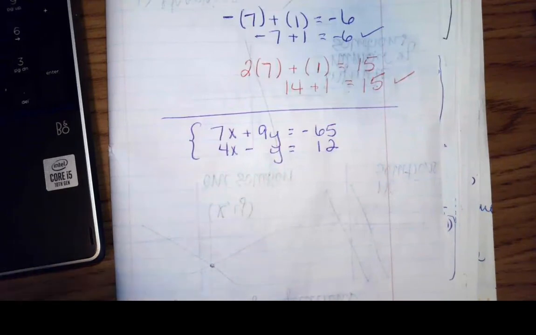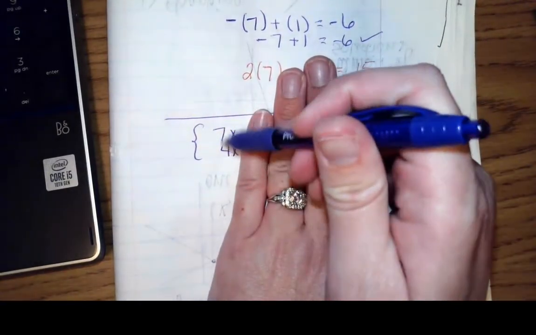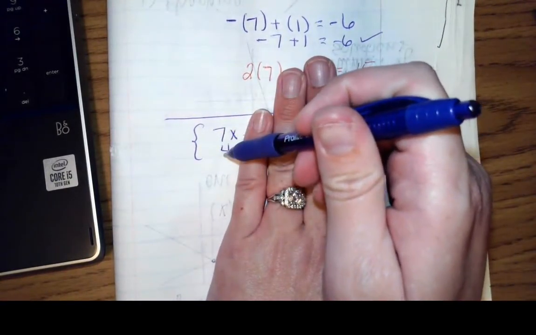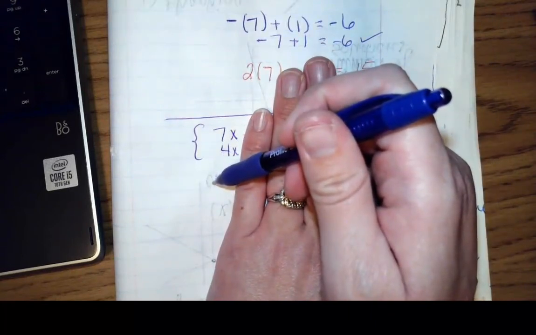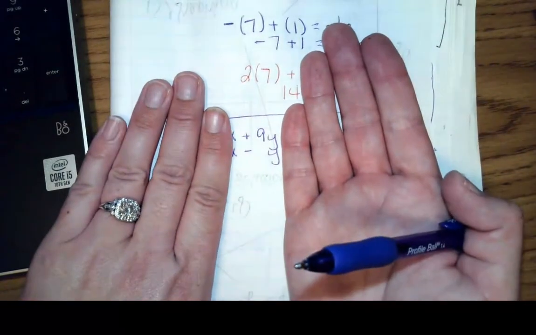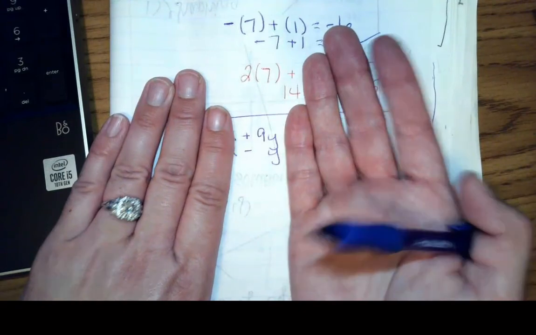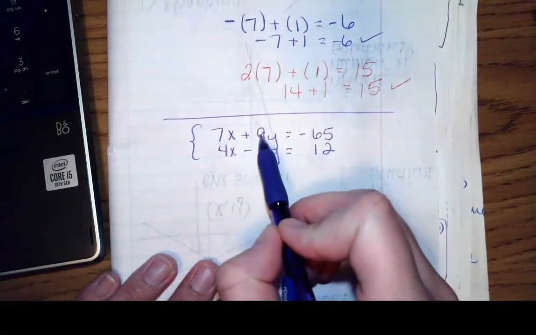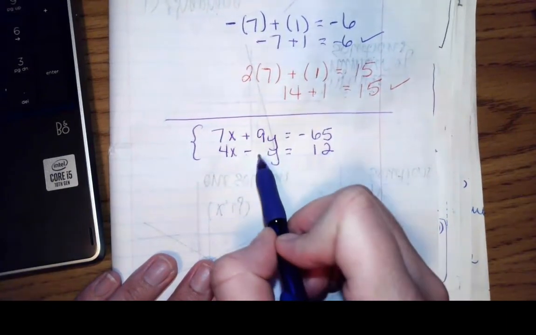I don't want to use substitution. I want to use elimination. Okay, so looking at this, if I wanted to kill my x's, they would have to have the same coefficient, but one would be positive and one would be negative. Okay, so killing x's is not really on the horizon right now. Let's look at killing y's. I need to kill y's. They need to have the same coefficient. One is positive and one is negative. Well, this one has a positive 9. This one has a negative, but he needs a 9.